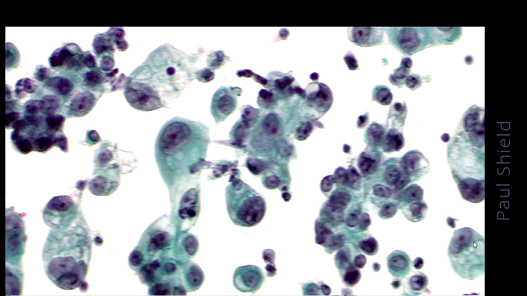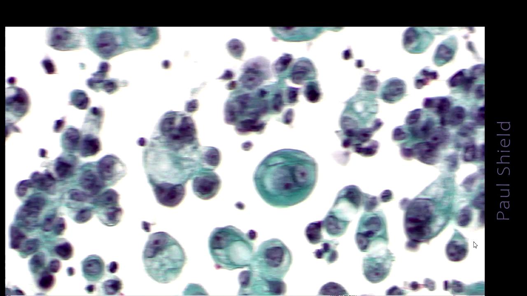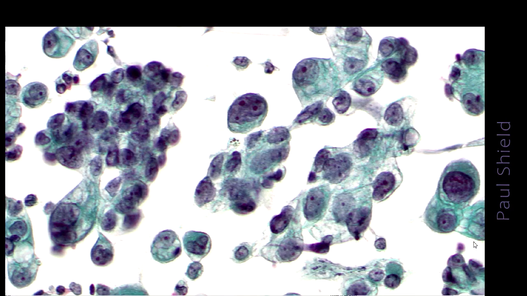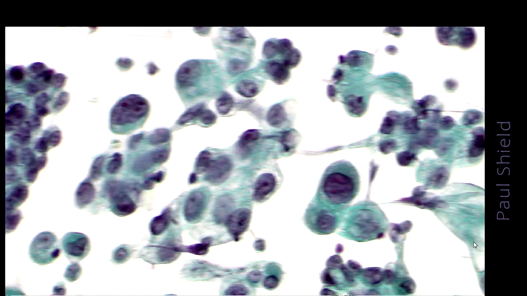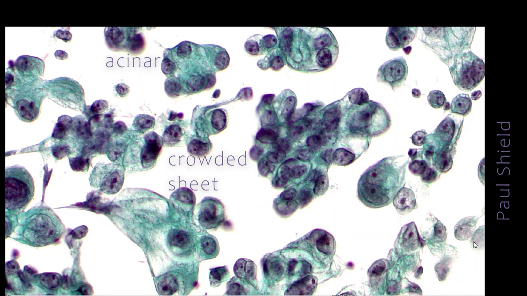This is the PAP. You can see nuclei are polarized, and you've got all these vacuoles in the cytoplasm, some of them really quite large secretory type vacuoles, some of them foamier and small. Nuclei tend to be arranged around the outside of all of the groups, so acinar-like.